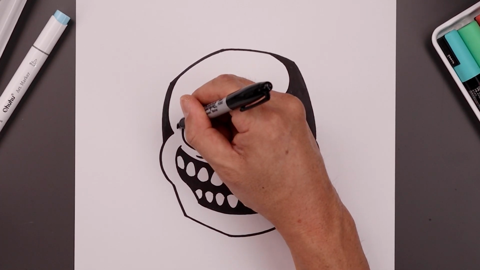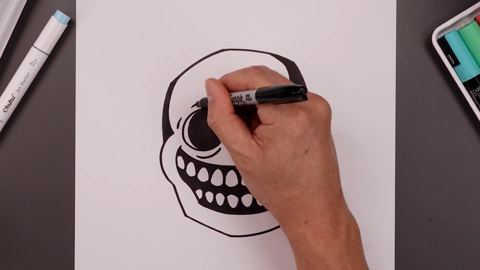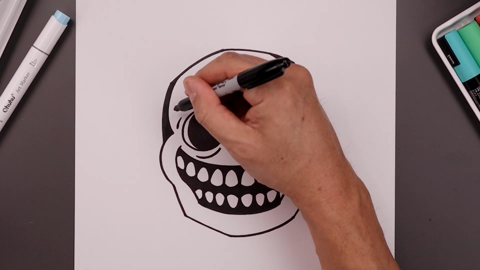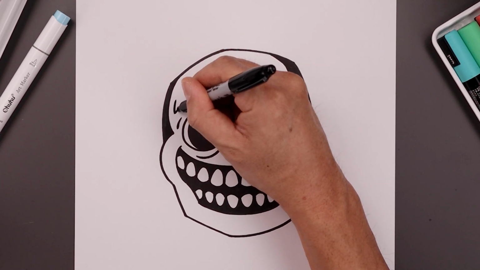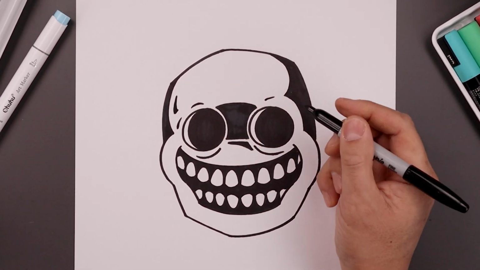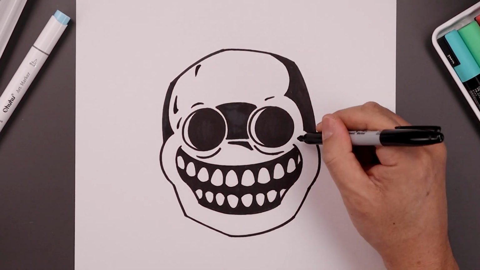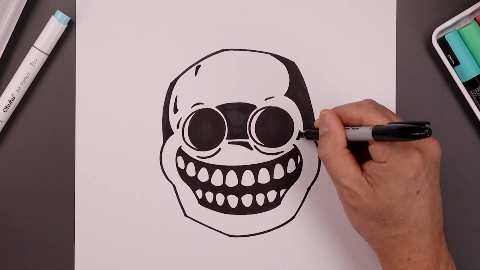Now I'm just going to add a few marks around the eyes, just for a fold. And add a few shadows on the side of the head. And bring one down along the top. And then underneath the eye on the right.